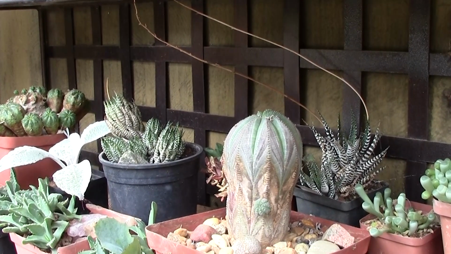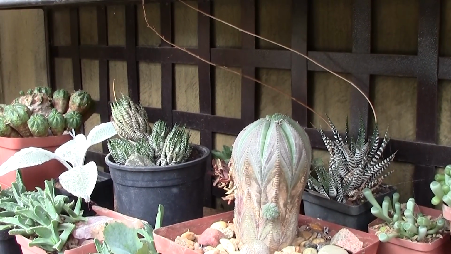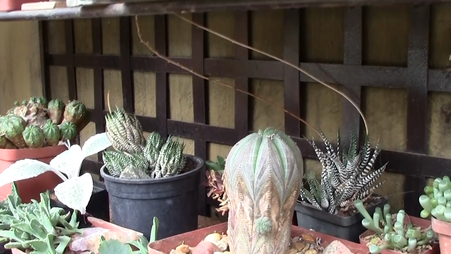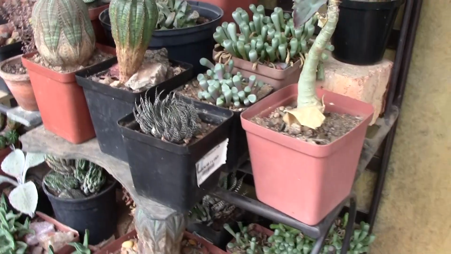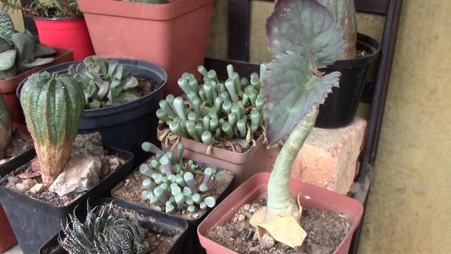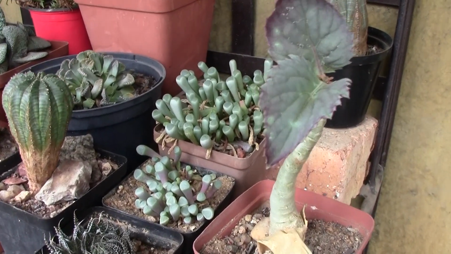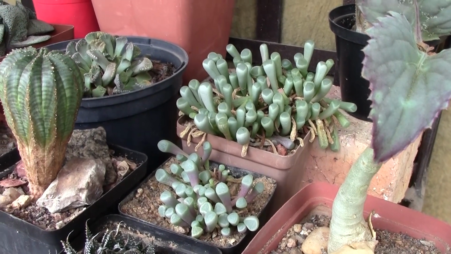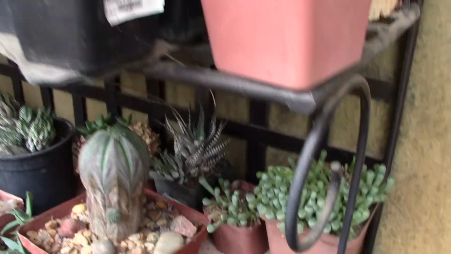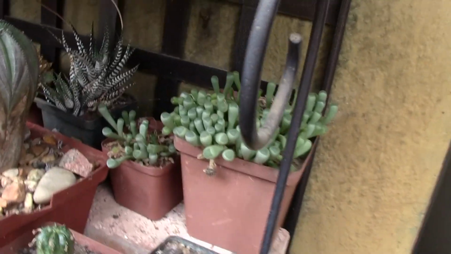There are a couple more here. The plants with no leaves, these are my favorites. It's just a body, no leaves. There's another one there. This one's quite unusual. These are Fenestraria, something or other. They're actually in nature.